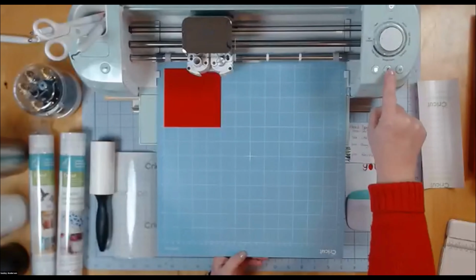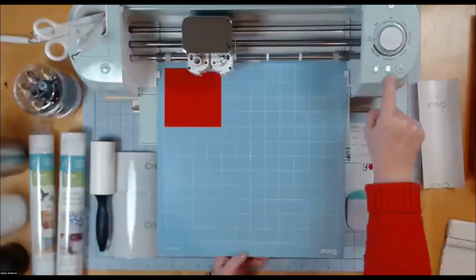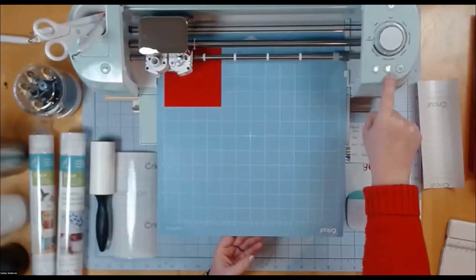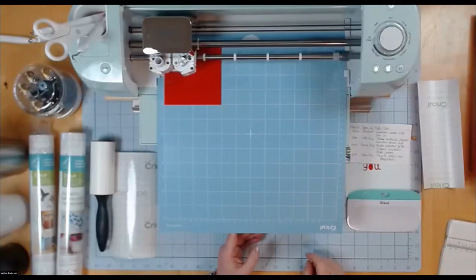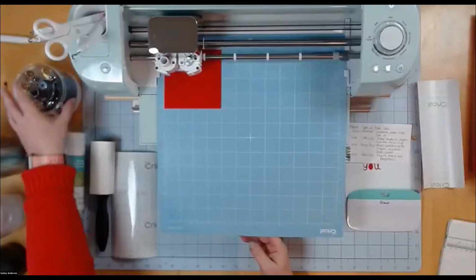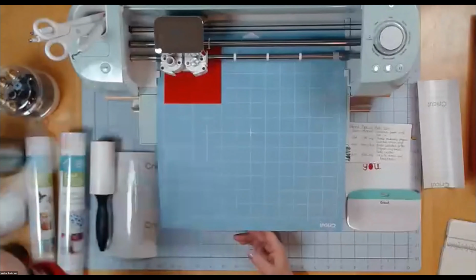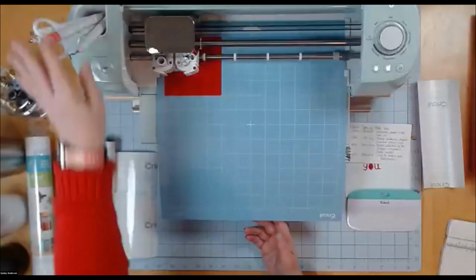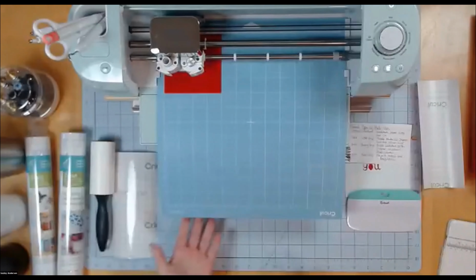When this light's blinking, it's telling me it's ready to cut. So I just go ahead and push that. My Cricut will start doing its job. And you don't need to hold it.